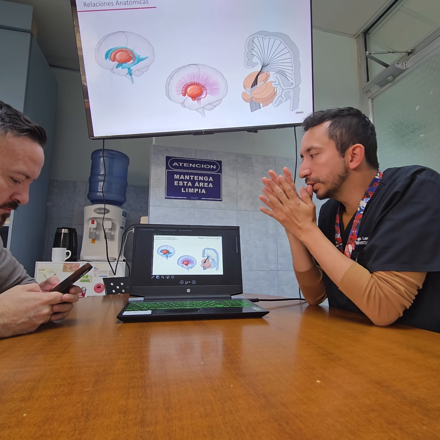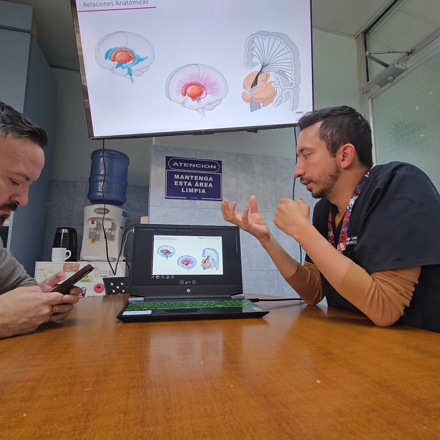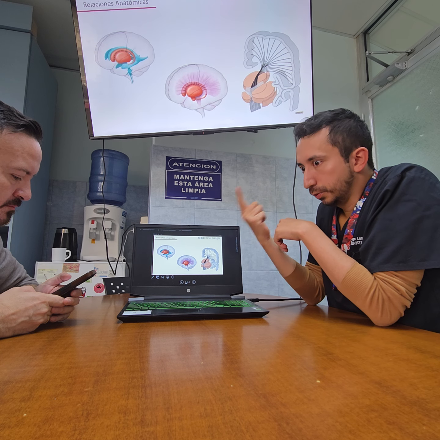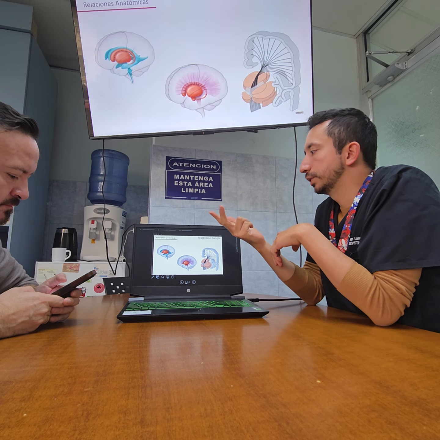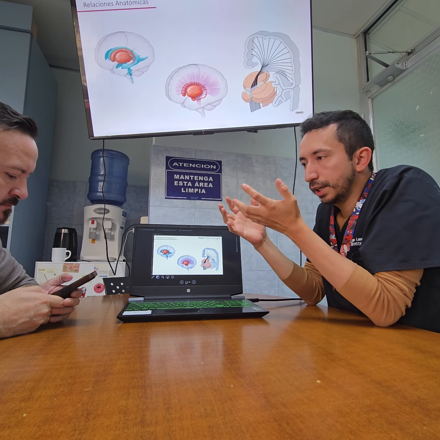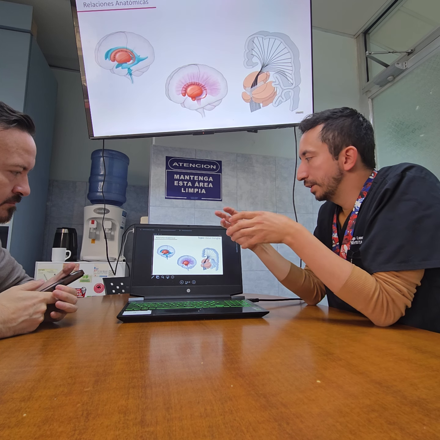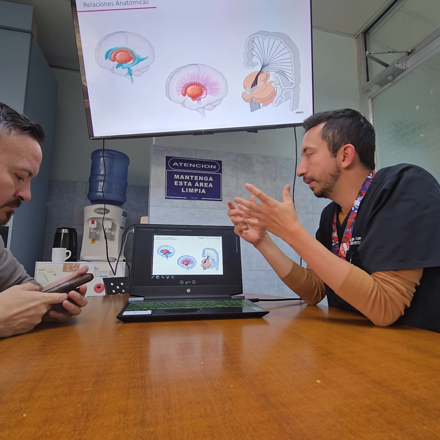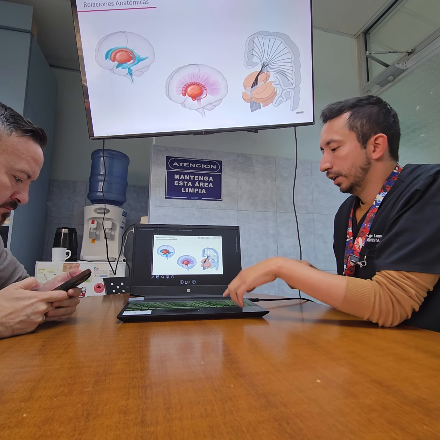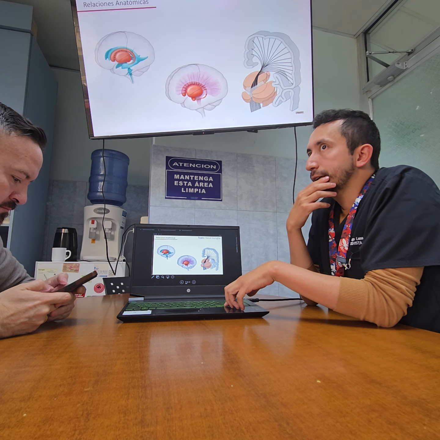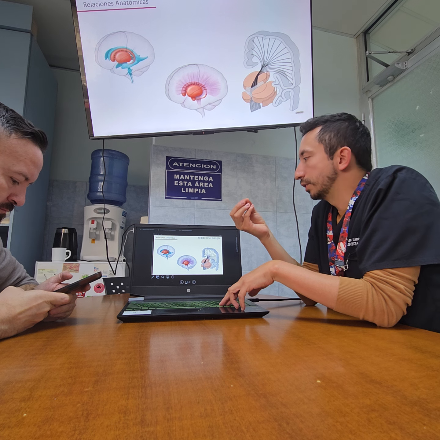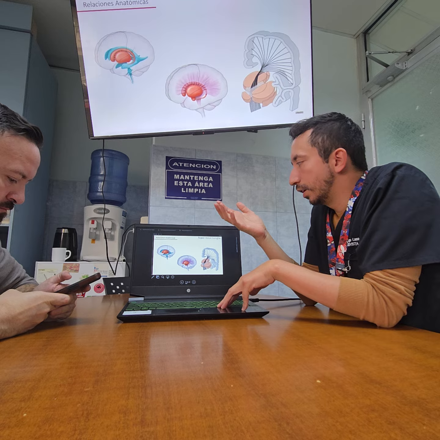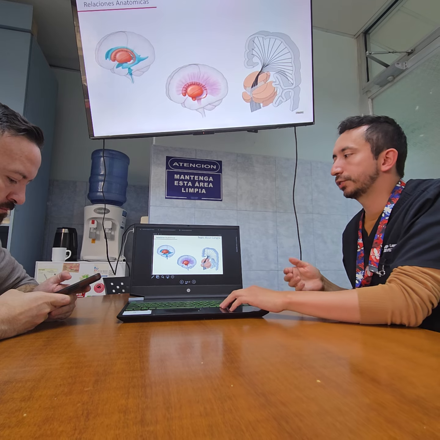The corpus striatum, which we mentioned earlier, is composed of the putamen, globus pallidus, and caudate nucleus. It closely relates to the lateral ventricle, which is a cavity filled with cerebrospinal fluid and is mainly located around the caudate nucleus. In addition, it relates to the internal capsule, which carries a projection pathway known as the pyramidal tract.